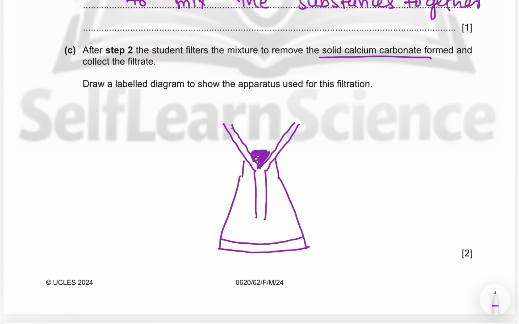Okay, so this is your filter paper, this is your solid calcium carbonate, and this is the filtrate.